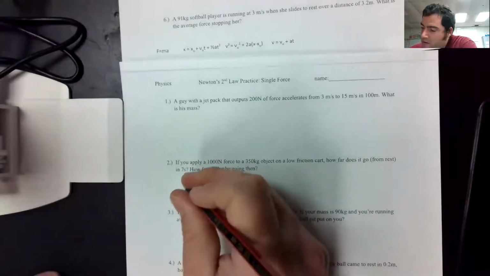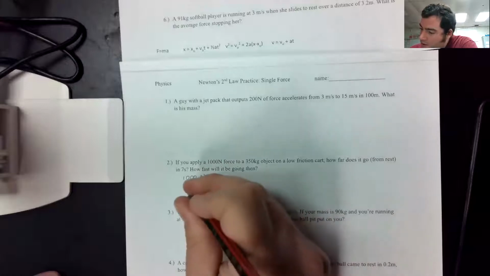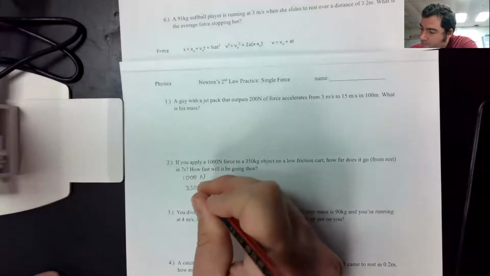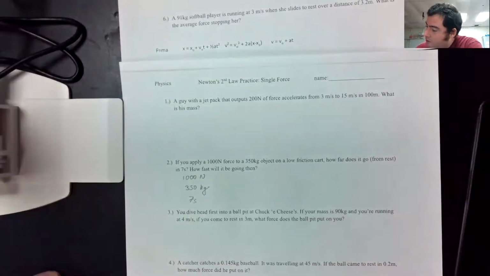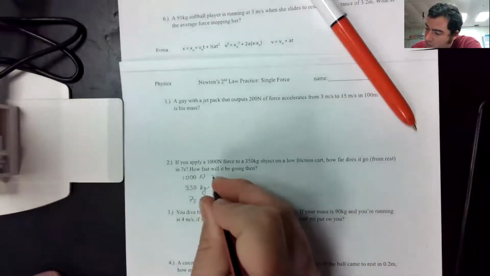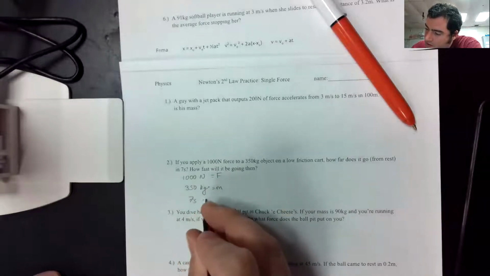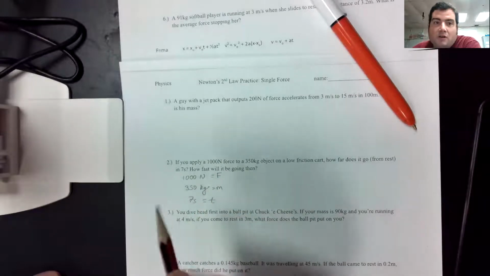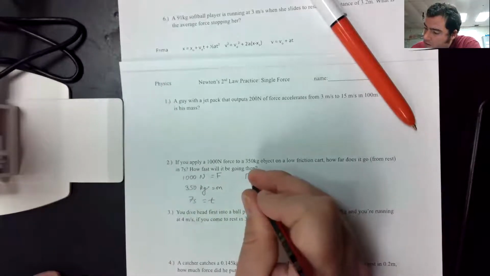You write what you're given. So I have 1,000 newtons. I have 350 kilograms. I have 7 seconds. So just using our units, we know that newtons is force, kilograms is mass, and seconds is time. So this is enough to use F equals ma, so let's do it.